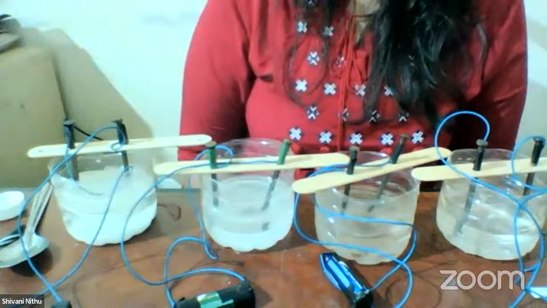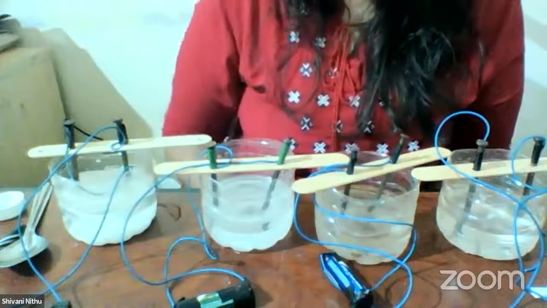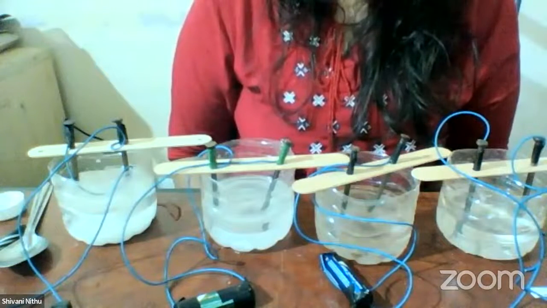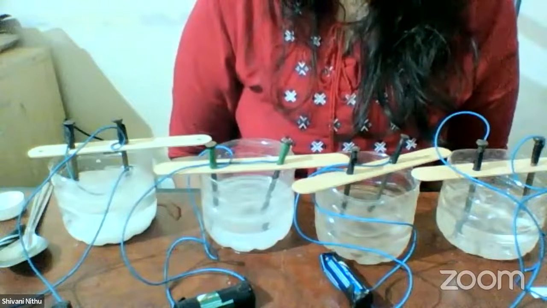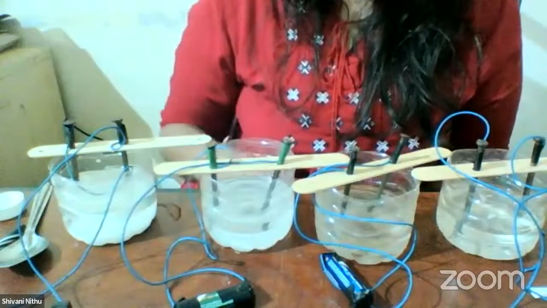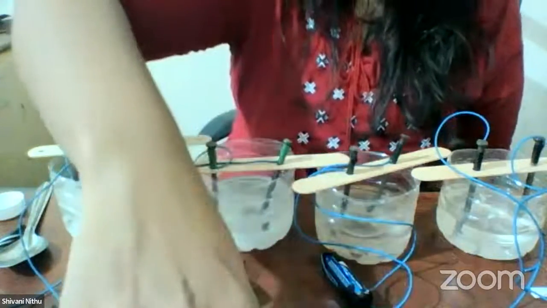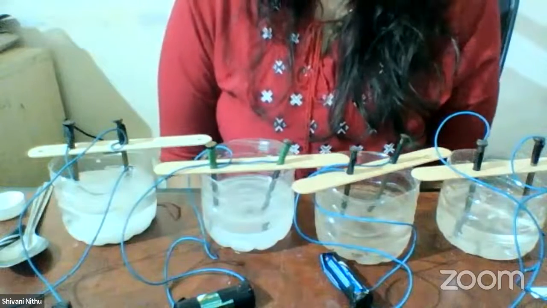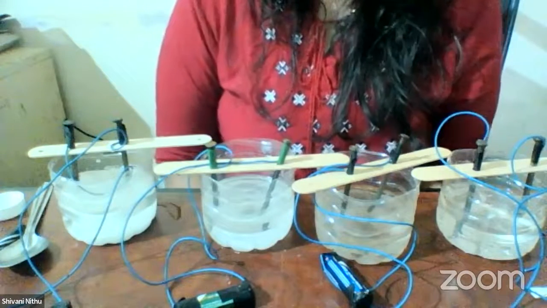And I have prepared the two setups. Okay, now set a timer for 10 to 15 minutes and see the difference. Yes, sir, I will set. Yes, ma'am.